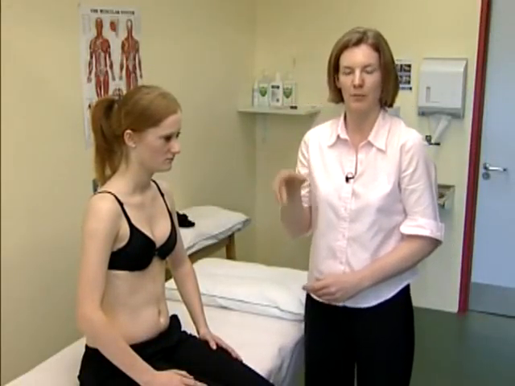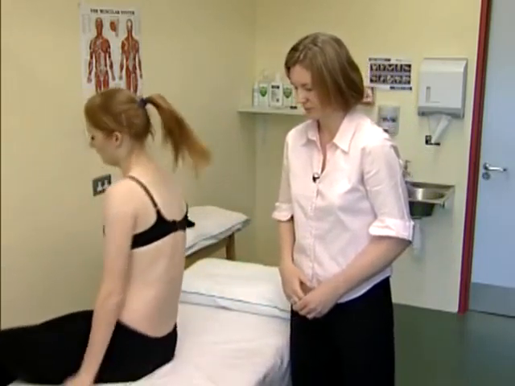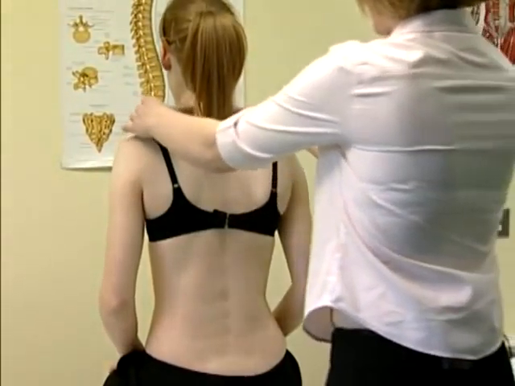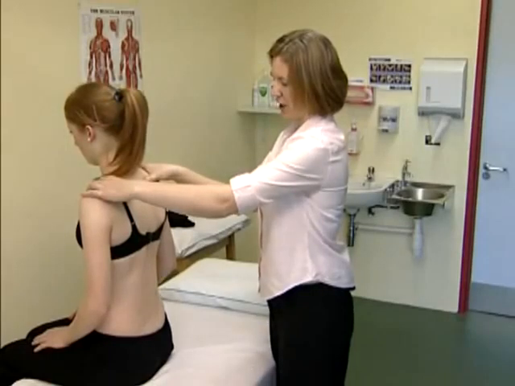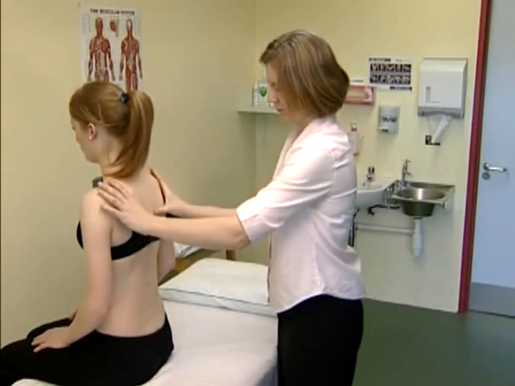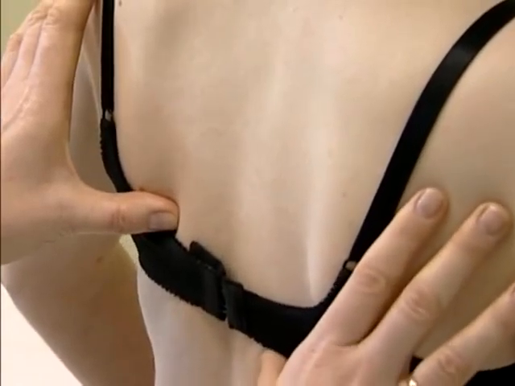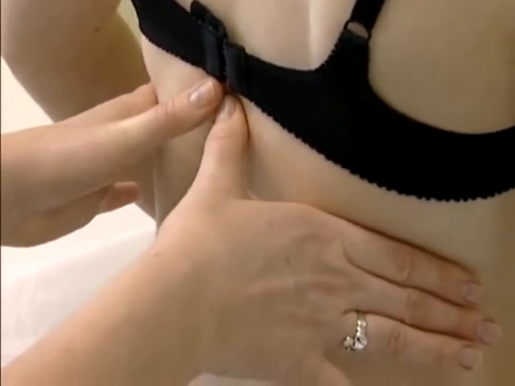To assess posteriorly, I'm going to ask Roisin just to move position. So nice and slowly, I want you to turn around just to face the wall. And again, arms nice and relaxed down by the side. And again, I'm going to go back up, and assess the AP diameter changing here. And again, once we get to this region, we're looking more at the lateral expansion.